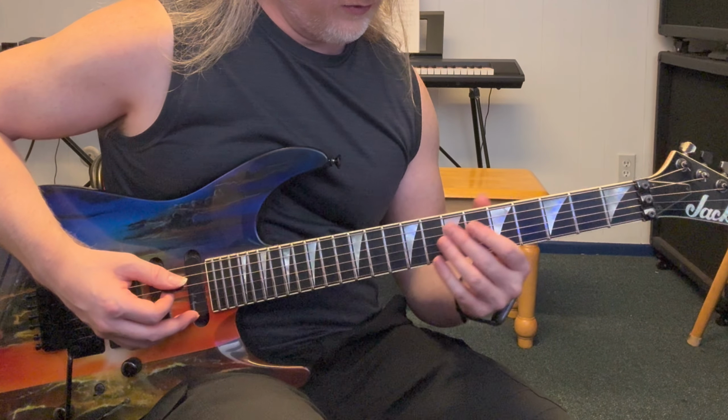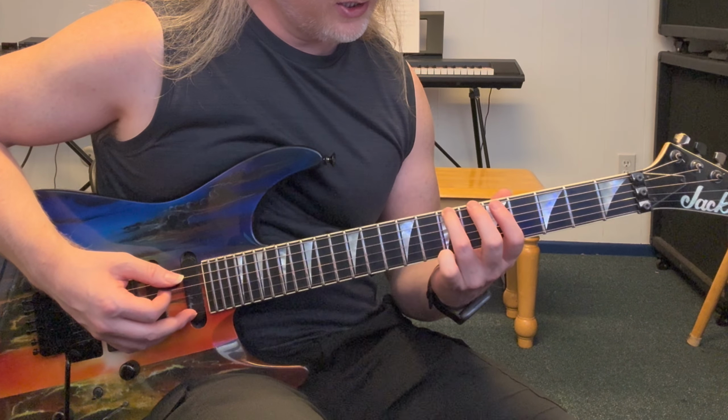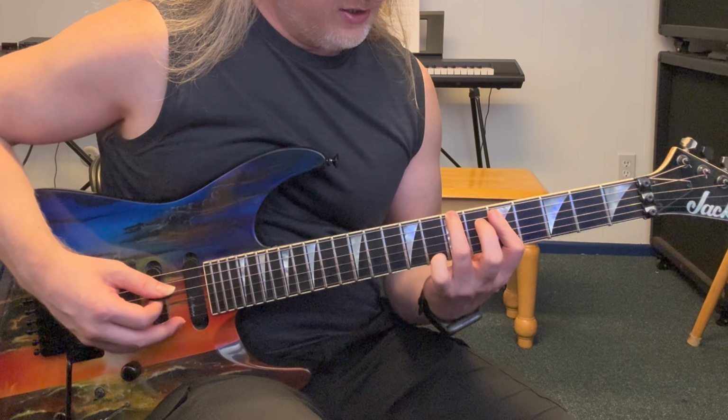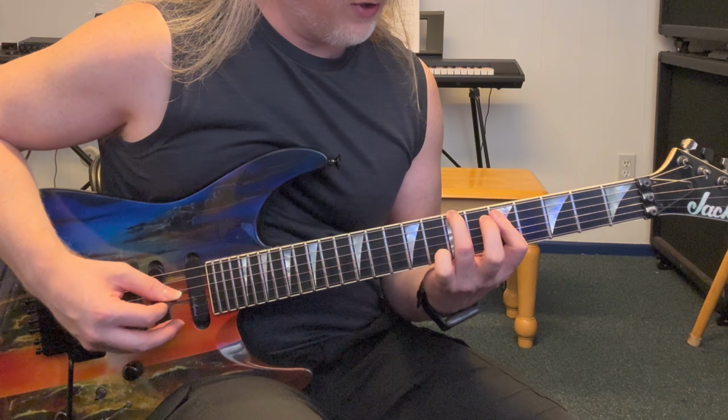Now, moving to the first inversion of this triad, I'm going to want to start on the B note of the 6th string, the D note on the 5th string, and the G note on the 4th string. So that's the 7th fret, 5th fret, and 5th fret.